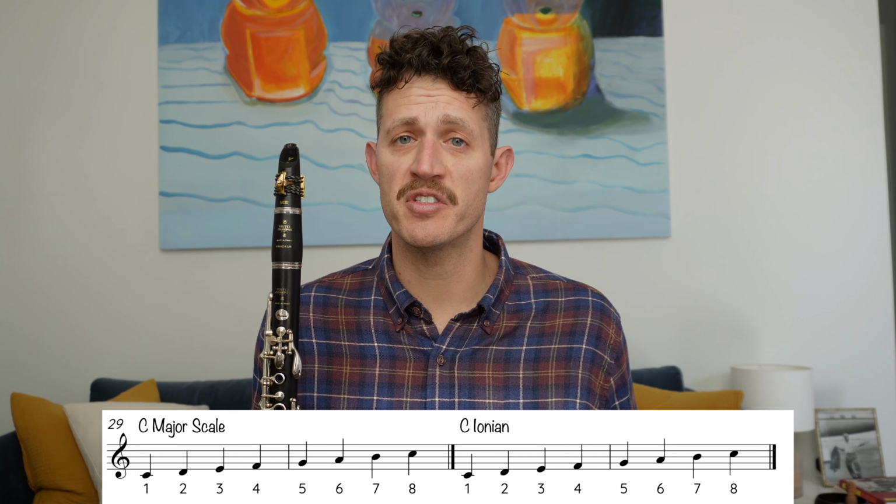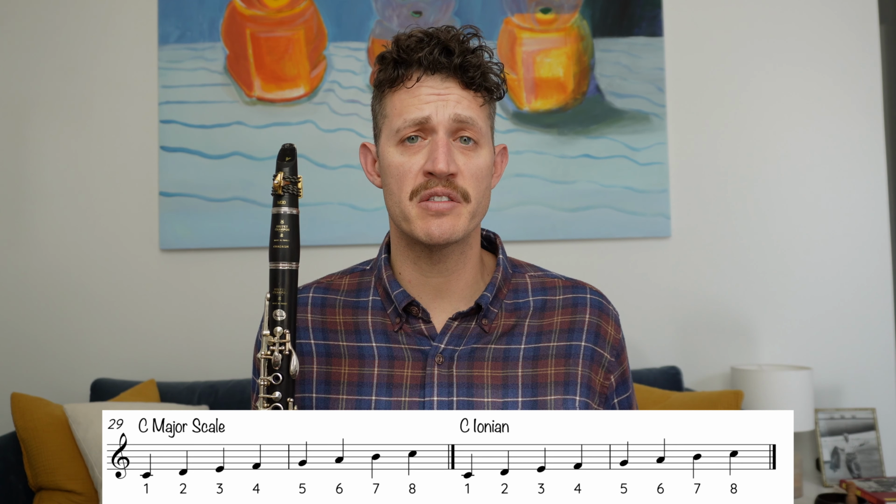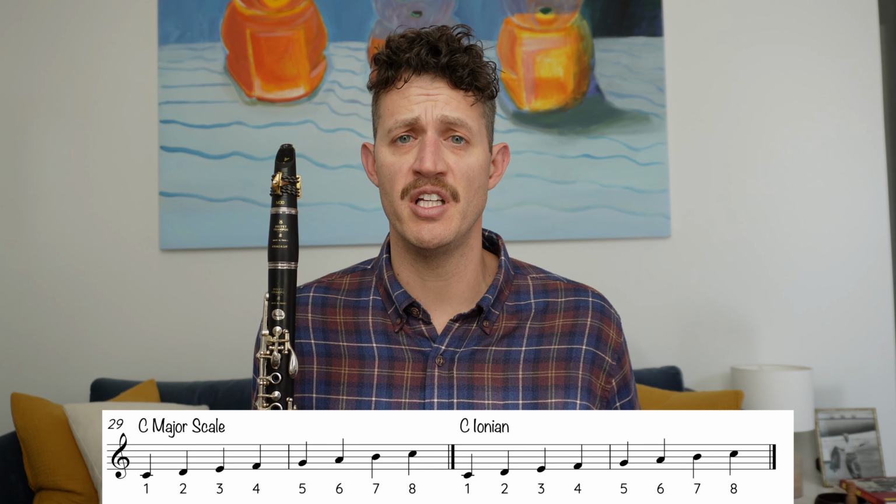If you have a C major 7, you can play a C Ionian scale, which is the same thing as a C major scale. I just want to point out there's one exception to this, and that's if you see a major 7 sharp 11. If you ever see a major 7 sharp 11, you're going to want to play the Lydian mode, which is the mode that has a sharp 4 contained in it.